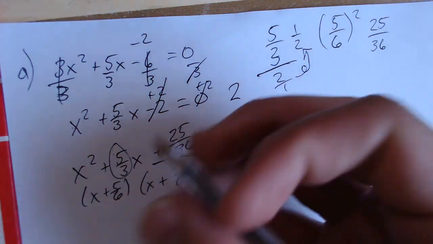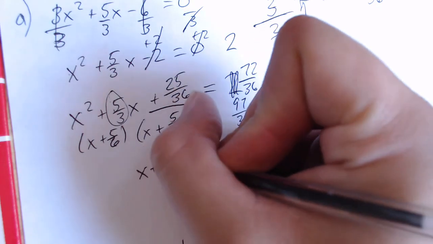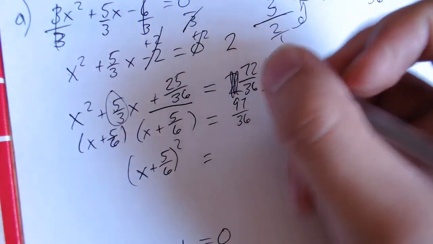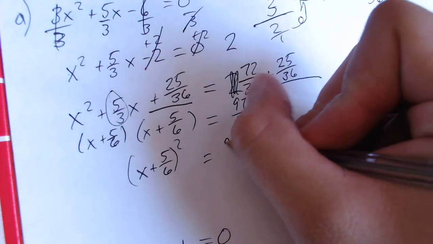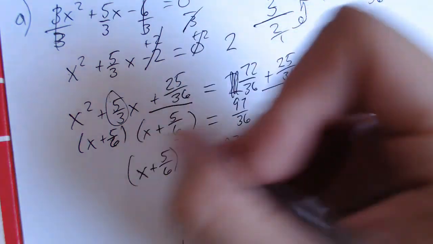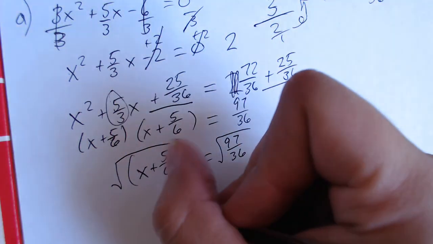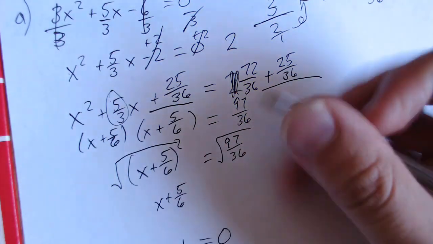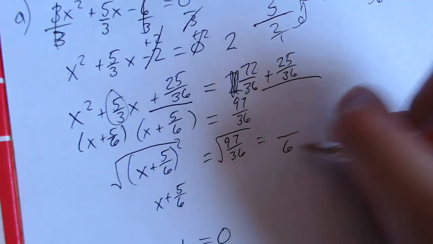I'm going to rewrite this parenthesis as a single term squared. So that'll become x plus 5 over 6 squared, and then 97 over 36. Then to simplify, we take the square root of each side. That would just turn this left side into x plus 5 over 6. And then we do the square root of 97 over 36. Square root of 36 is really easy. That's just going to equal 6.